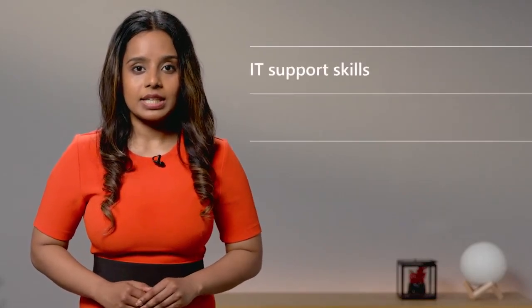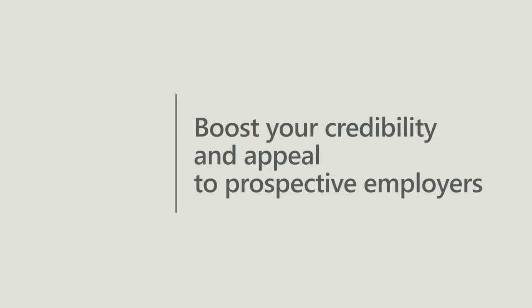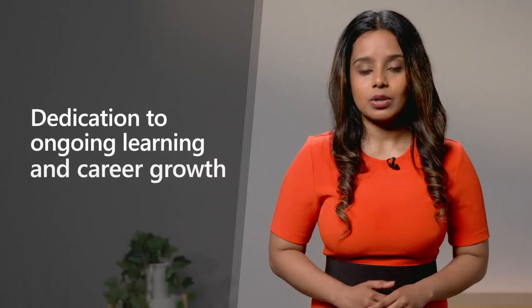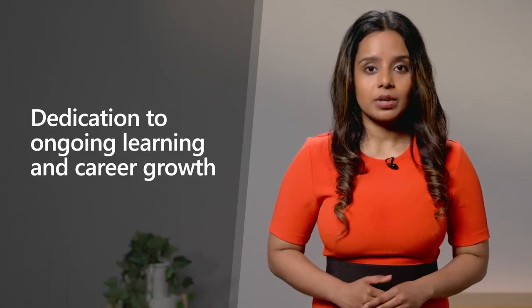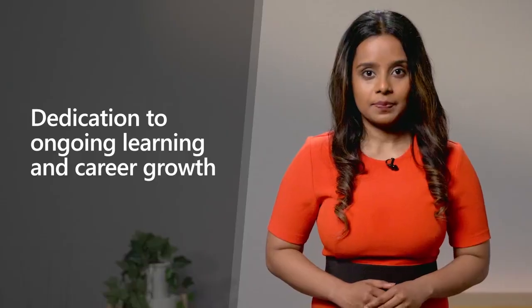In successfully completing all the courses in this program, you will earn a Coursera certification. This program will enhance your IT support skills and deepen your understanding of IT support issues. This globally recognized certification significantly boosts your credibility and appeal to prospective employers. Moreover, it showcases your dedication to ongoing learning and career growth in areas including cloud computing and various productivity tools.